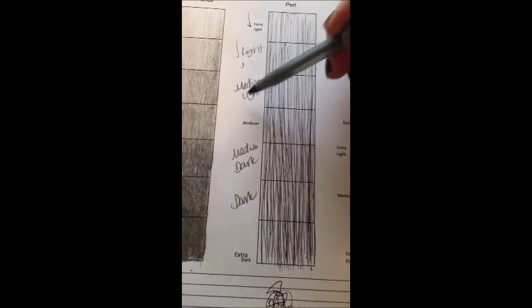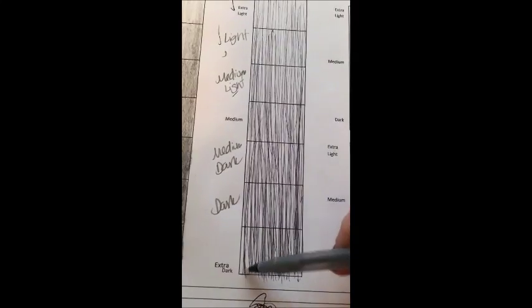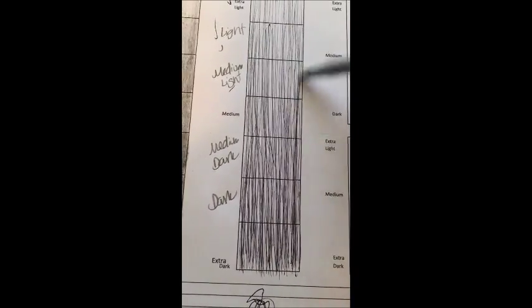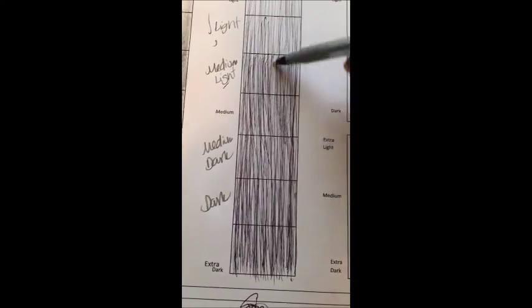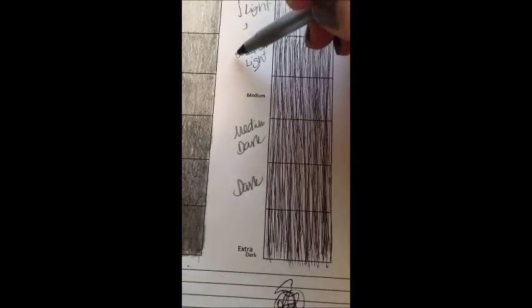Created my light layer, now my medium. The more you fill in the white spots, the darker it will become. Got my medium light.